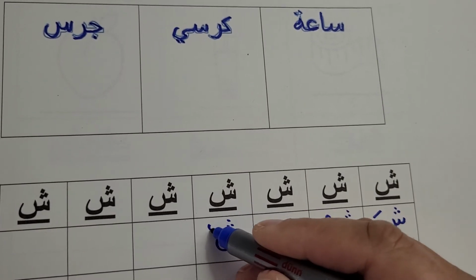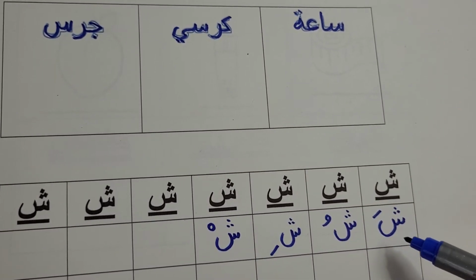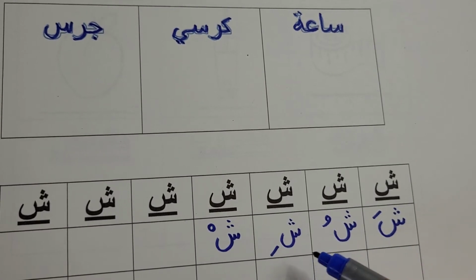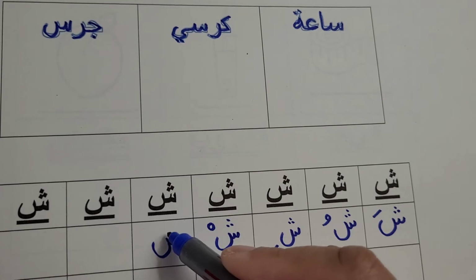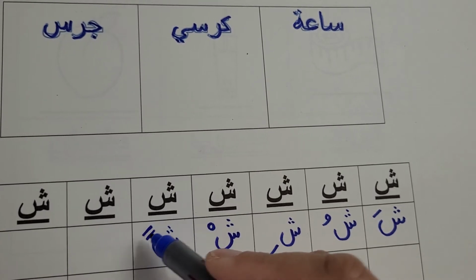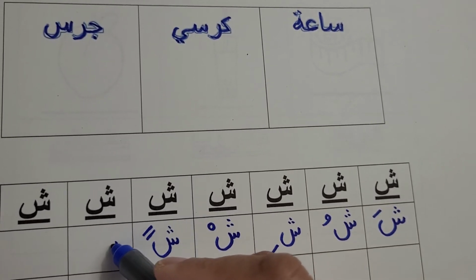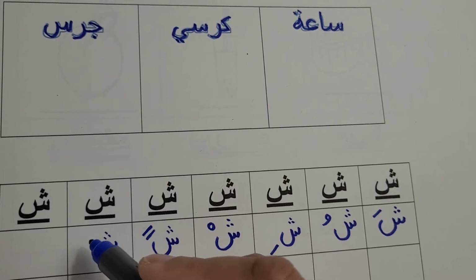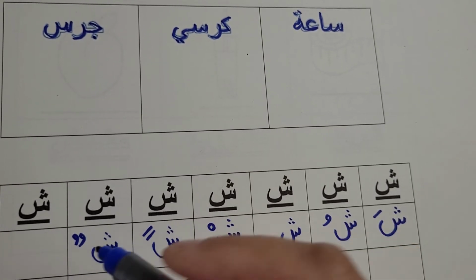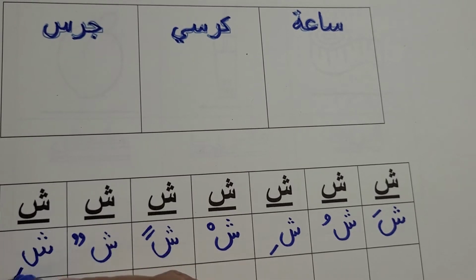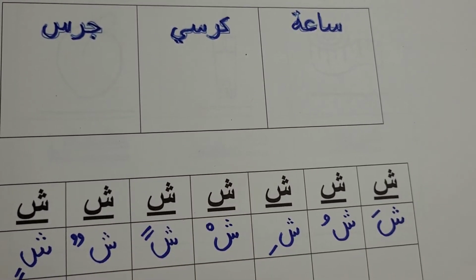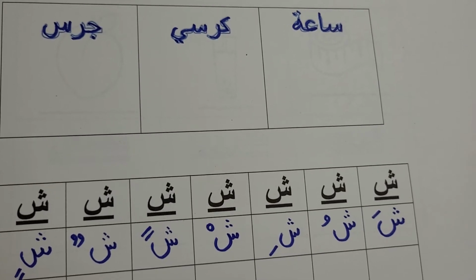There is no fatha, no kasra, no dhamma. Sha, shu, shi, sh. Now with tanween fatha, shan, and with tanween dhamma, shun, and with tanween kasra, shin. The more you practice, the better.